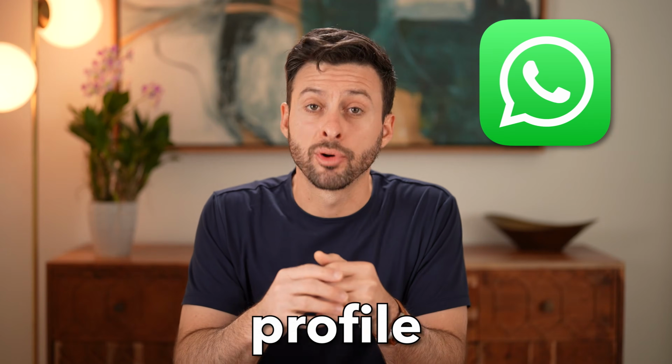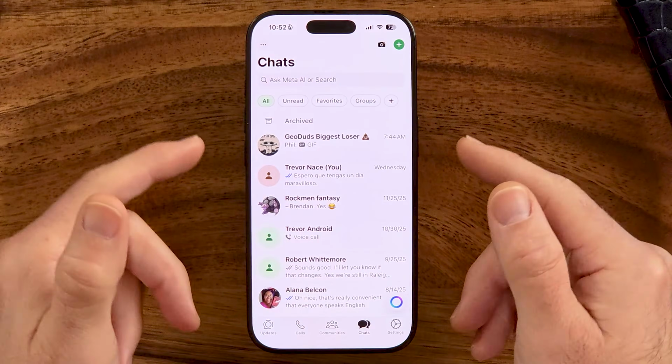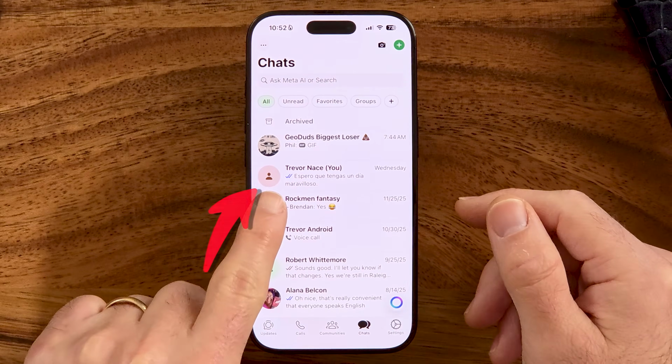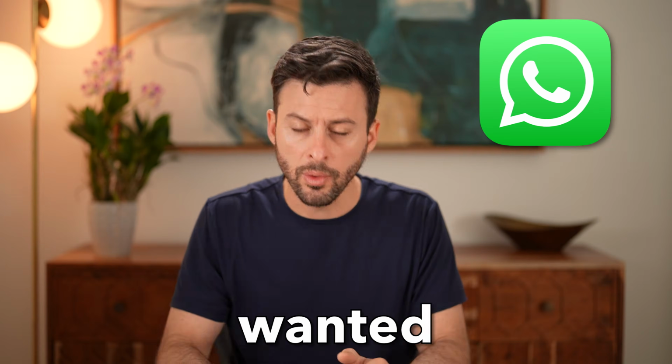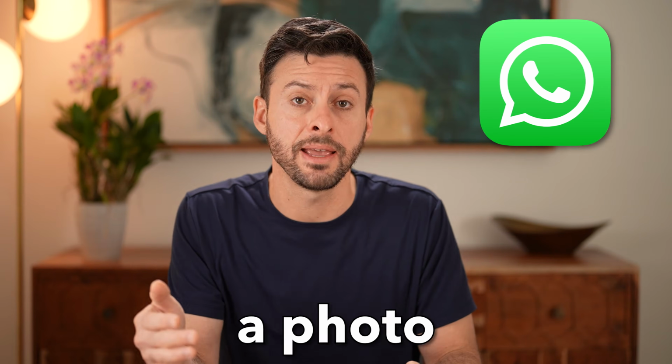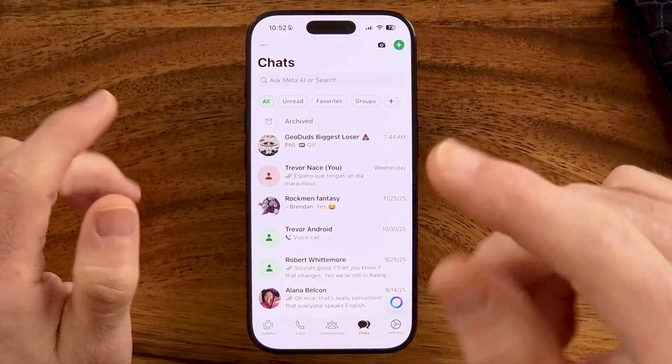Let me show you how to add a profile picture on WhatsApp. Now, if you're on WhatsApp and you'll see for me, it just has a blank person and you wanted to upload a photo or take a photo to use as your profile picture, I'll show you how to do it.